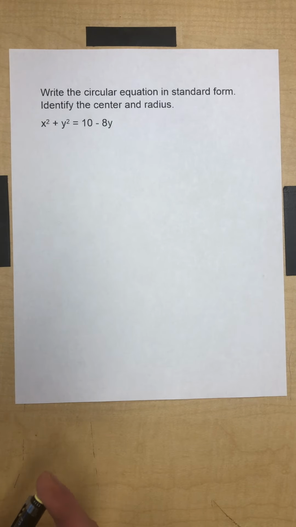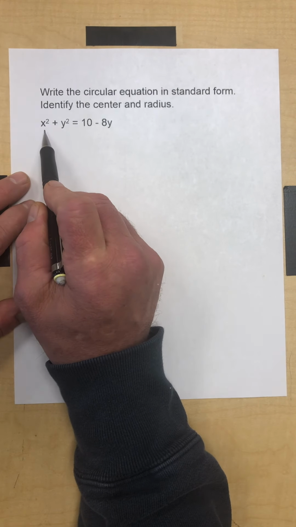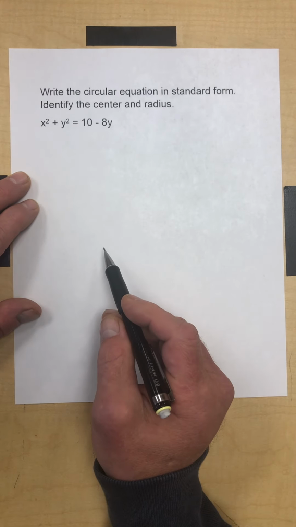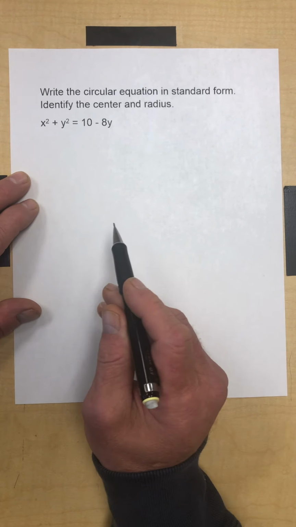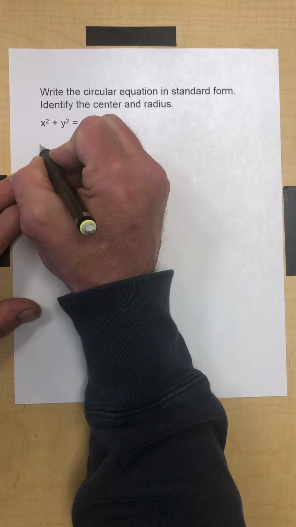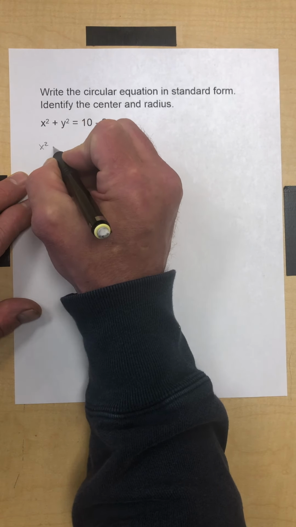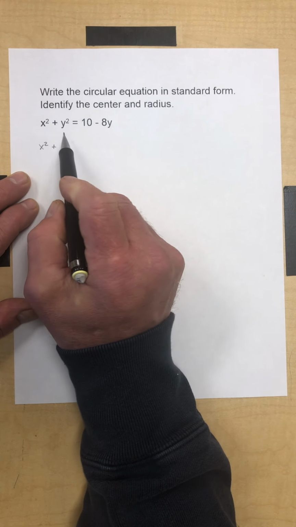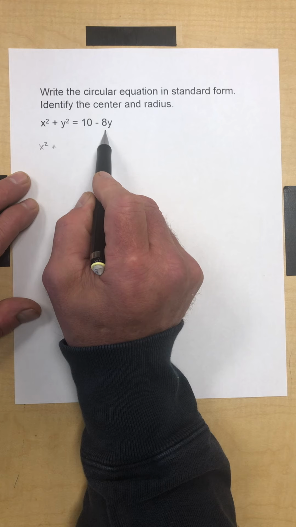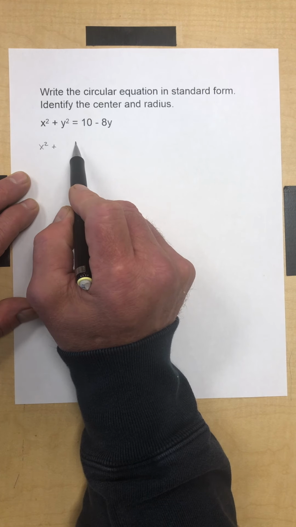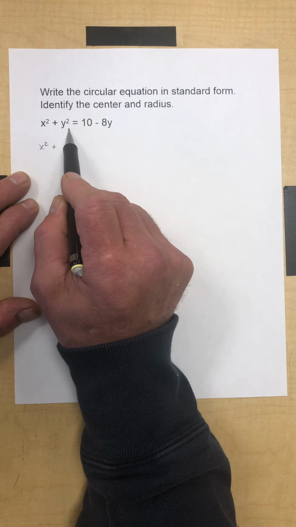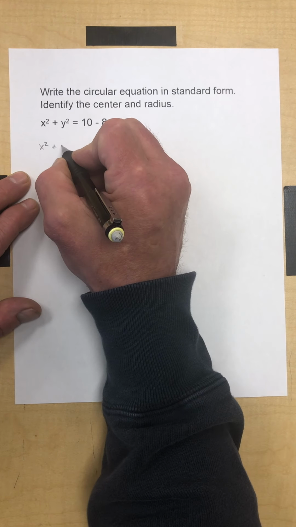So let's see. Notice right here I have a quadratic term in x, but I have no linear term in x, which means we do not have to complete the square in x. Okay, that's good. Notice I have a quadratic term in y and a linear term in y, so I do have to complete the square in y. It's just that I have to get this linear term over here on the left with the quadratic term.